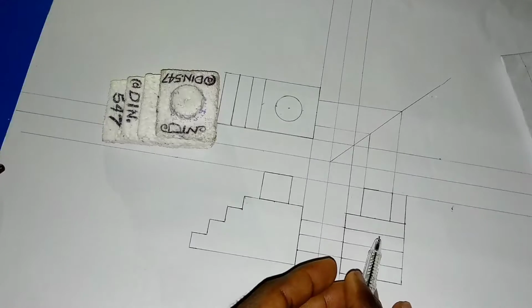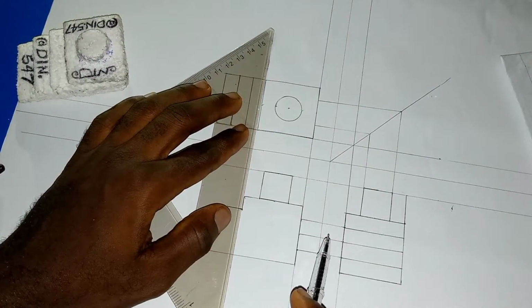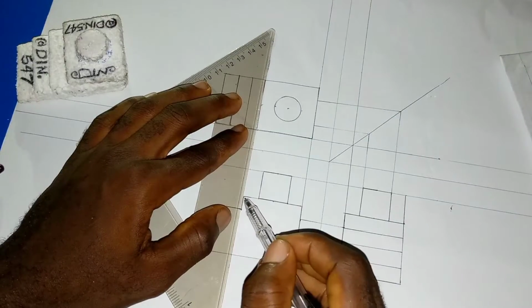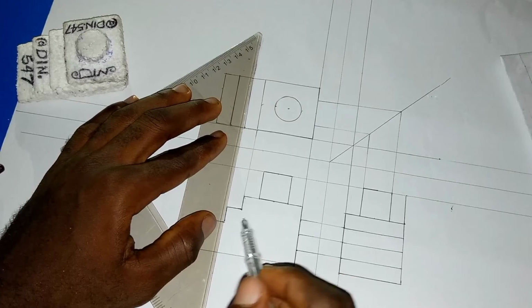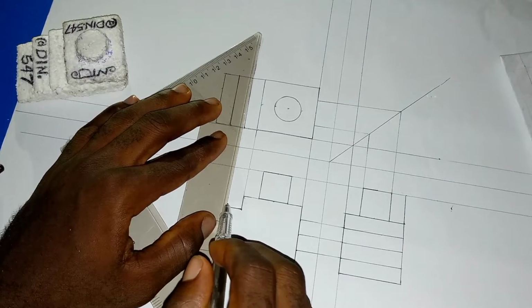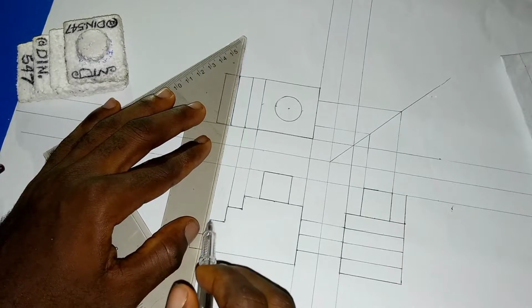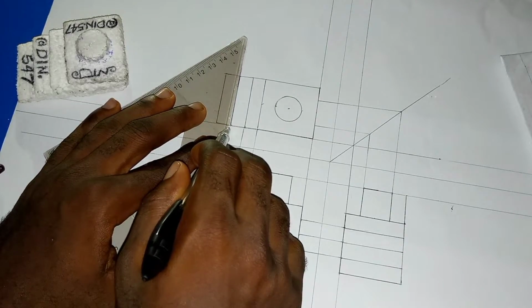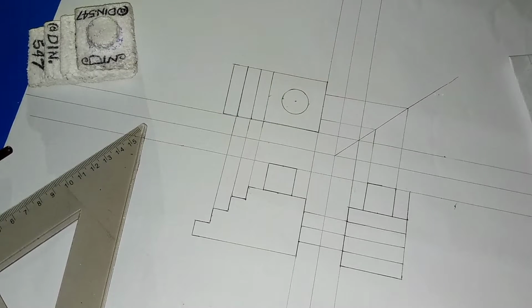These steps are also this in another view. Then lastly, we would also join so we have completed this drawing.